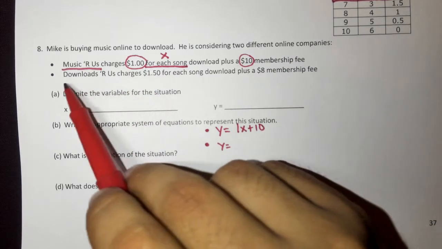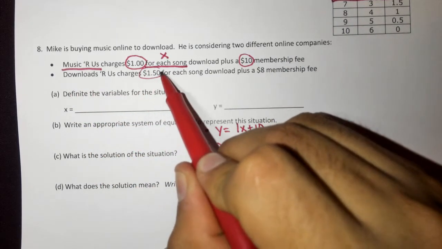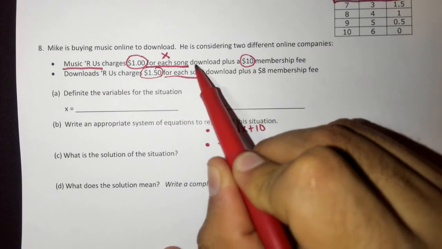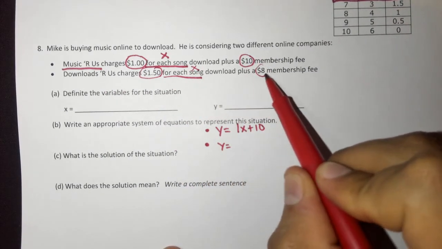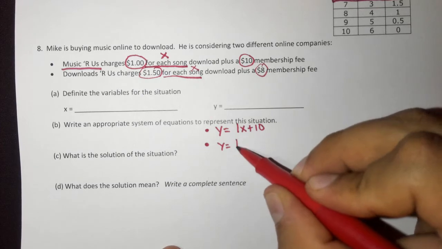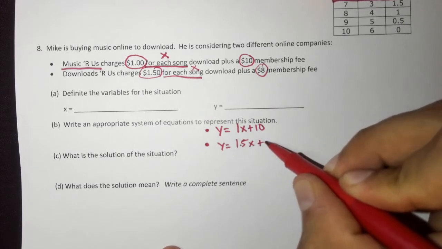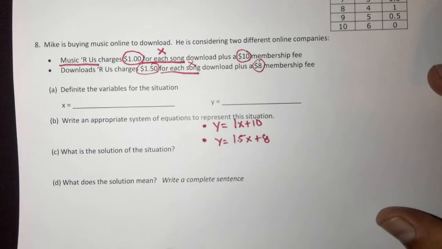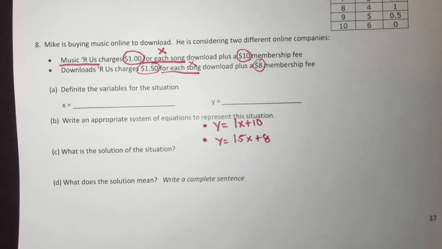For the second one, Downloads R Us charges $1.50 for each song. So once again, that's the x plus an $8 membership fee. So this one would be 1.5x plus 8. Alright, so there are my 2 equations.